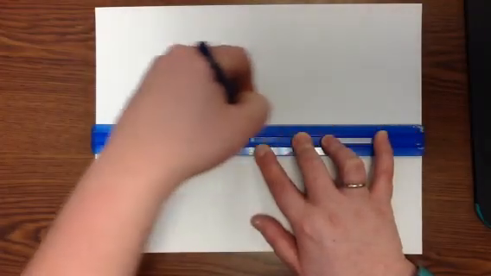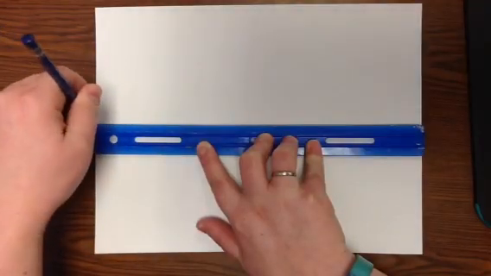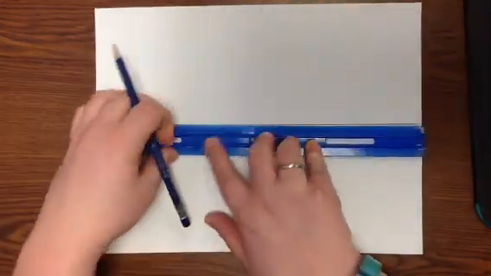So I'm going to go ahead and line my ruler up. Roughly in the center, I'm going to put this horizon line. Okay, so there I have my horizon line.